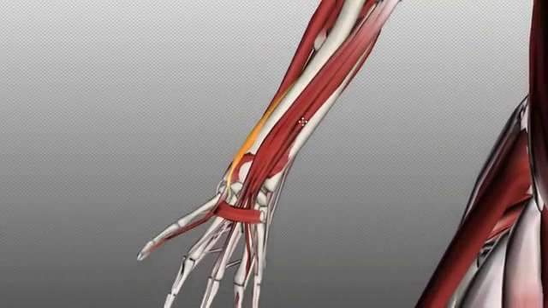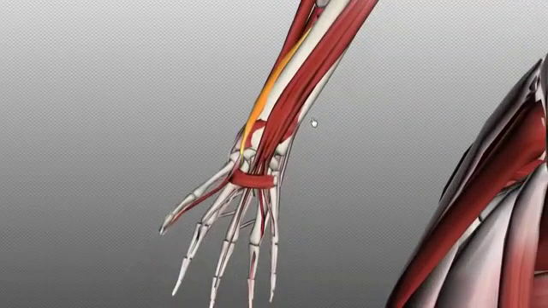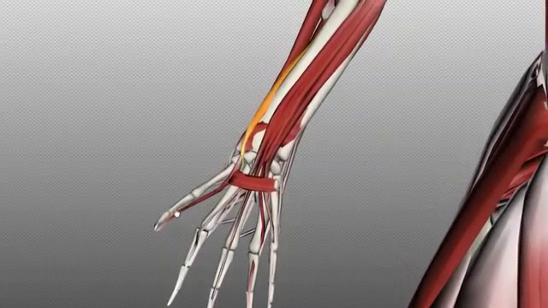Pollicis refers to the thumb, so we'll go through a lot of other muscles which act on the thumb, and they all have the word pollicis. Pollicis is Latin referring to thumb. What this muscle does is it flexes the thumb at the interphalangeal joint.